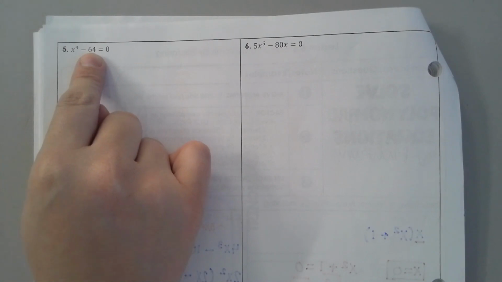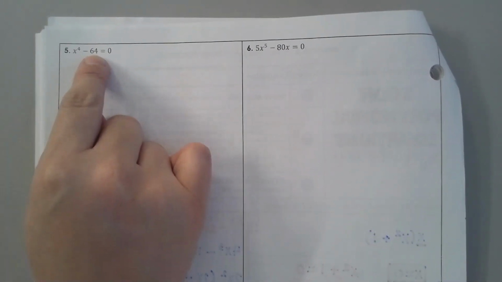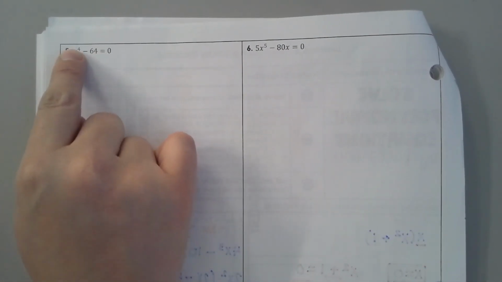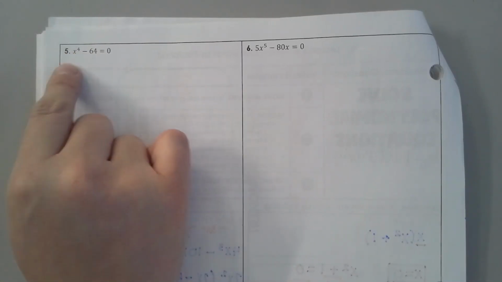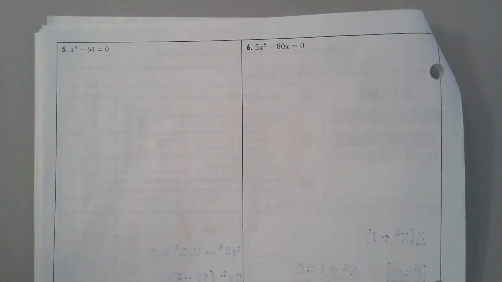So do we have perfect squares or perfect cubes? It's a difference of squares. Now, 64 is a perfect square and a perfect cube. So, but if I base it on my exponent, that exponent is a multiple of 2, which means it's a perfect square. So we're going to do difference of squares.